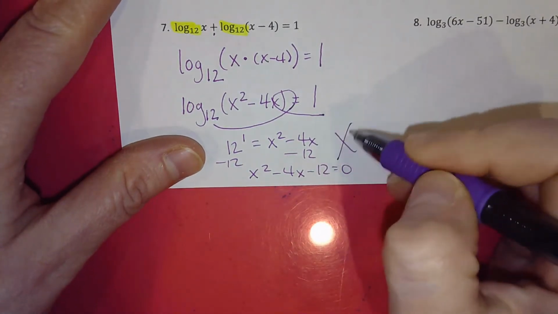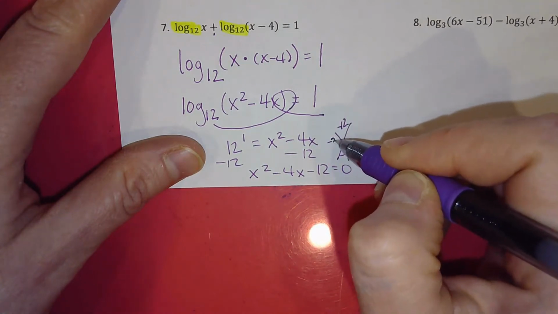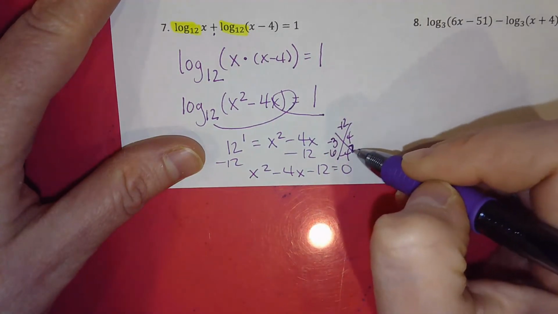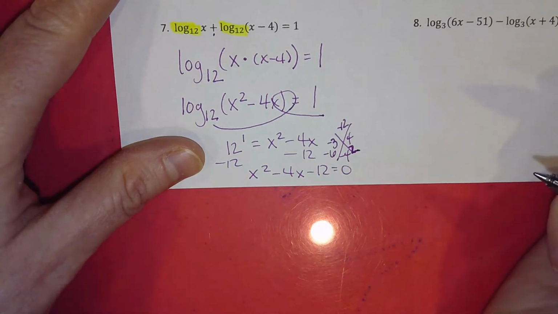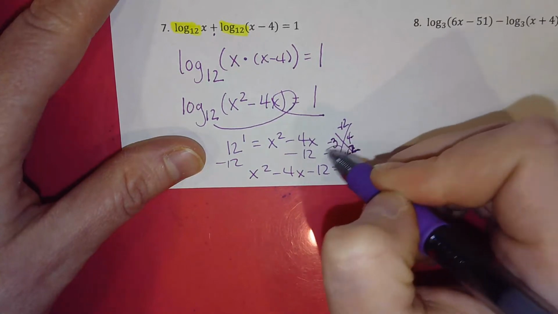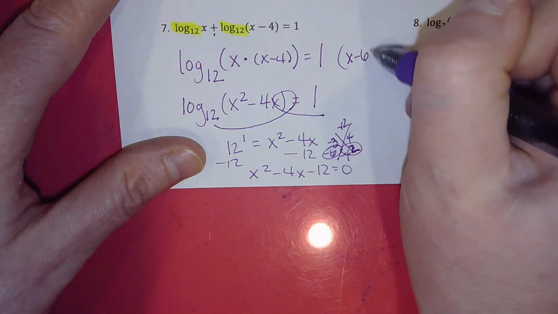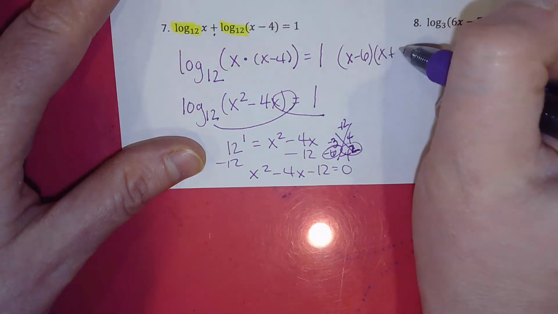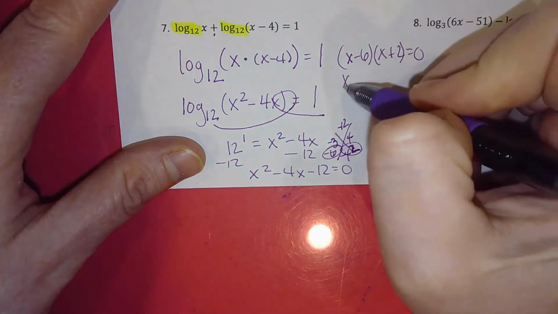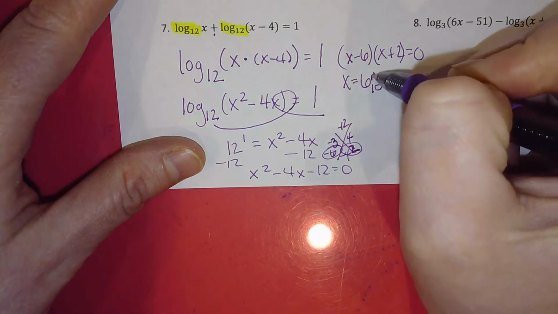So, factors of negative 12 that add up to be negative 4. You have negative 3 and 4, negative 6 and 2. I could use 1 and 12, but that gets me 11 and 13. So it's going to be negative 6 and 2. So what I'm going to do is rewrite it as x minus 6 and x plus 2 equals 0. When I do that, I'm going to solve it out and get x equals 6 and negative 2.